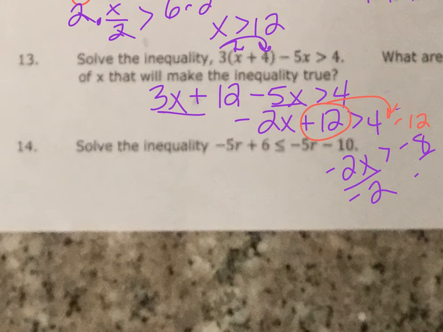So I'm going to divide by negative 2. Oh wait, I'm dividing by a negative, so it's going to flip that sign around. So that's going to give me 1. So x, instead of greater than, it's less than now, 4.